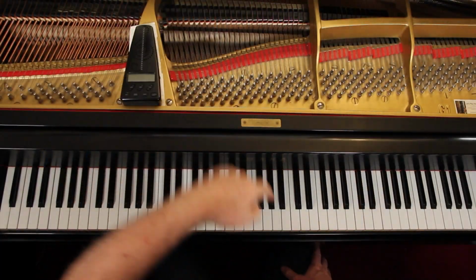So let's talk flats. They show you what the sign looks like at the top. It looks like a lowercase b, sort of, a weird one. And it simply means you change the note on the keyboard down, go down one key, white or black. One key. That's what a flat does. That's all it does. It just changes the note down on the keyboard, one key.